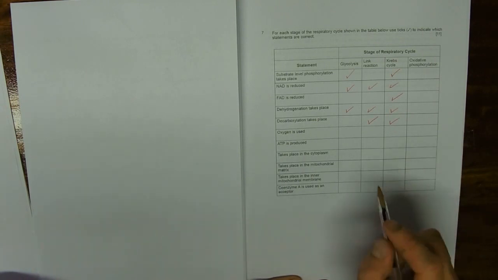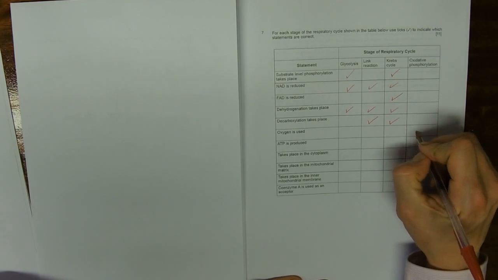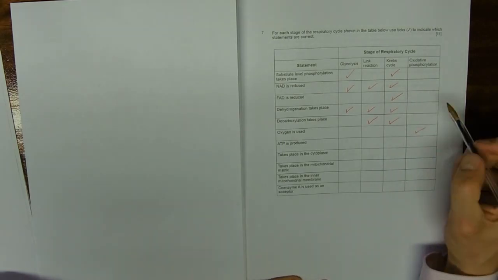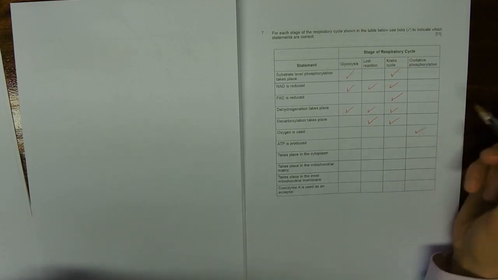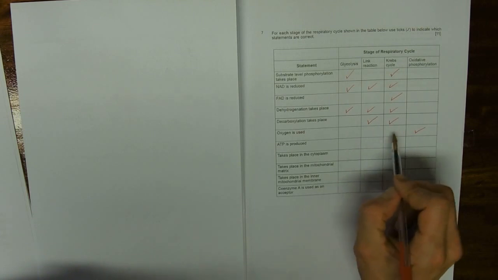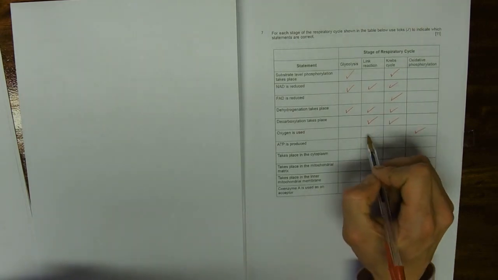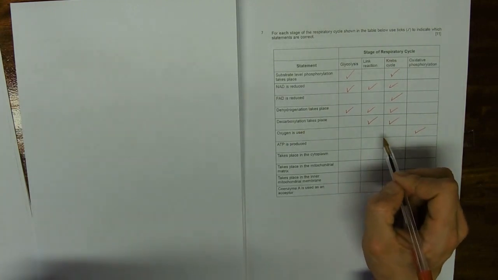Oxygen is used. Strictly, oxygen is only used in oxidative phosphorylation where it's combined with the hydrogens to make water. And the rest of it is not actually using oxygen. Might be using some products that will get used by oxygen eventually, but we can't tick those.